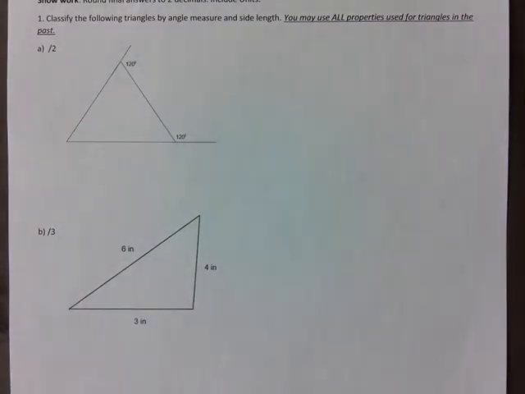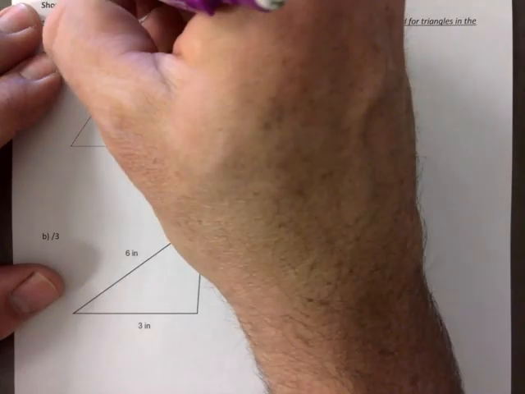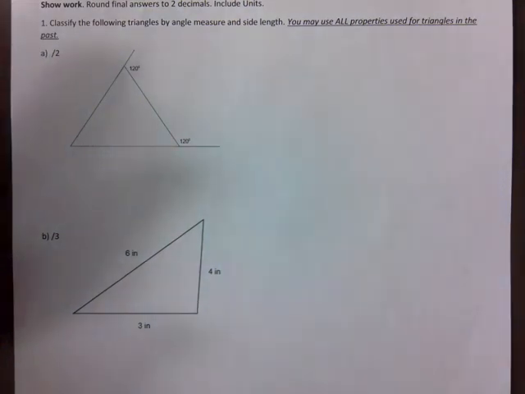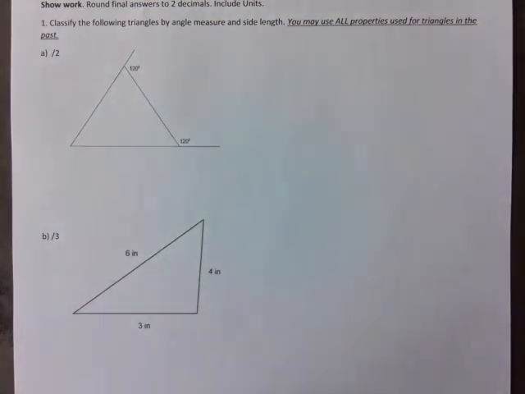Come on, light bulb, you can do this. You can do it. There it is.